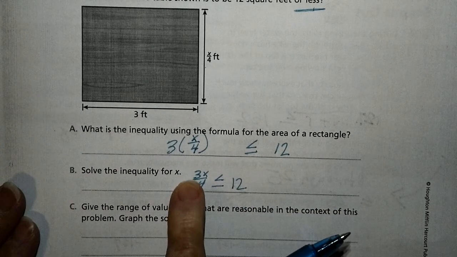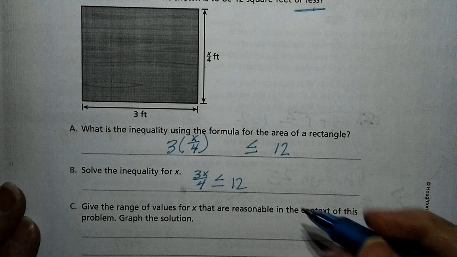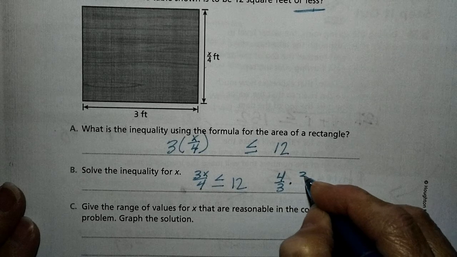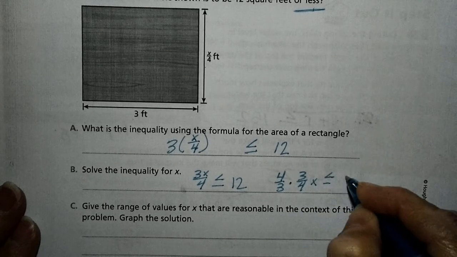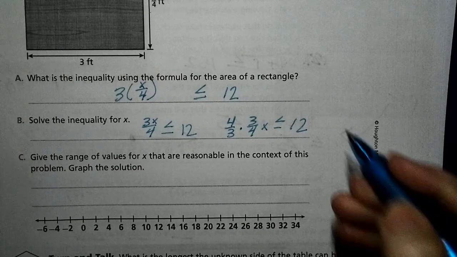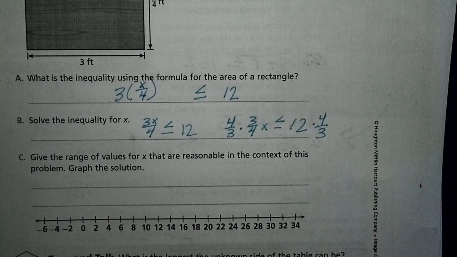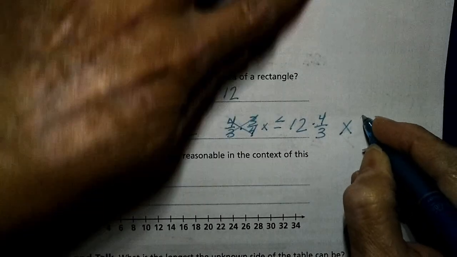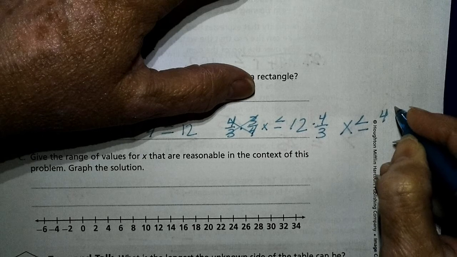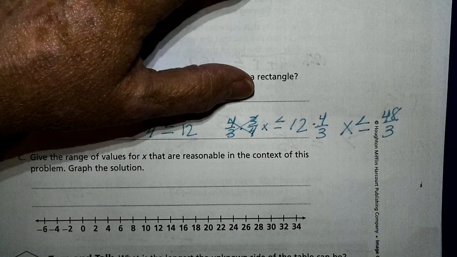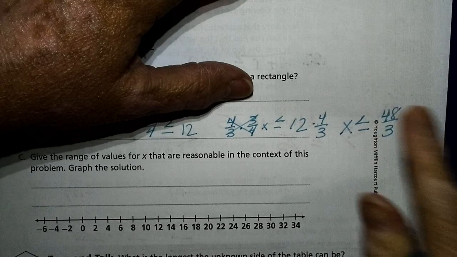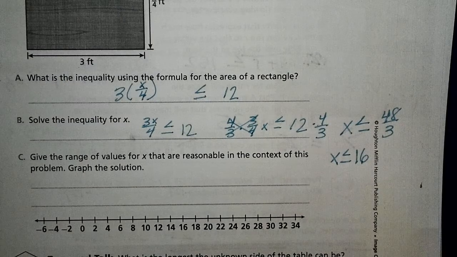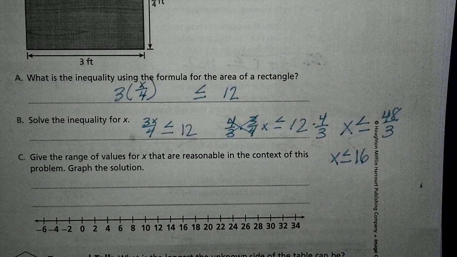So 3x divided by 4 less than or equal to 12. Remember, this is the same as saying 3/4. So we will multiply by the reciprocal. So 4/3 times 3/4 x less than or equal to 12 times 4/3. We know this cancels. So this gives me x less than or equal to 48/3. And then we know that 3 goes into 48 16 times. So x is less than or equal to 16.